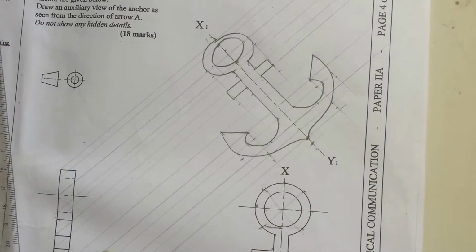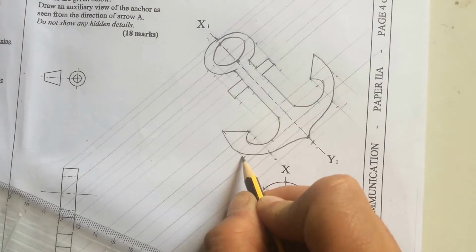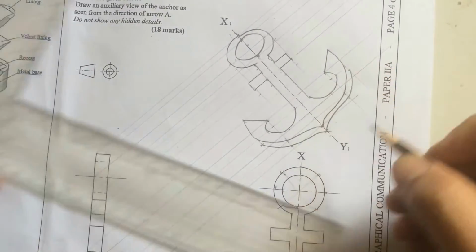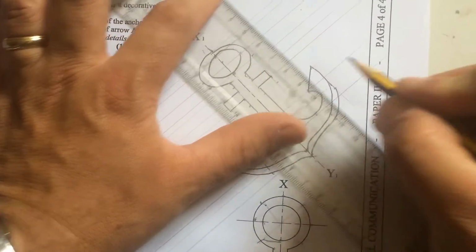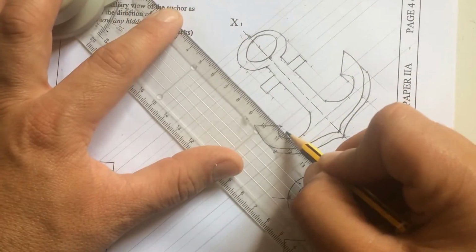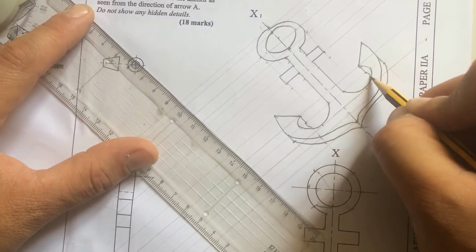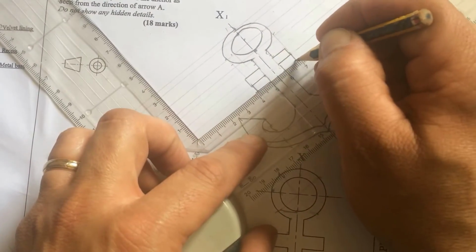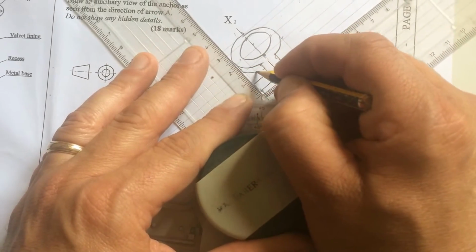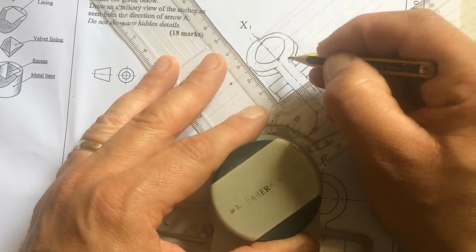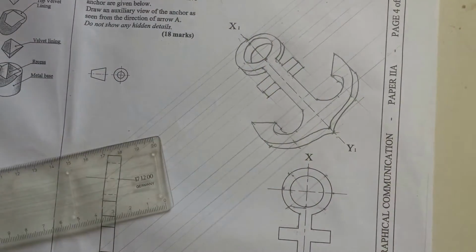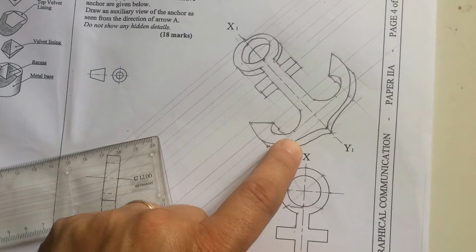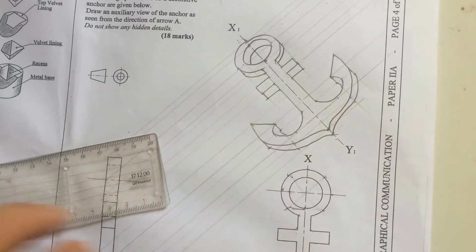And what I get is the same shape, but shifted downwards. That gives you the depth and gives you a false 3D. So that's the auxiliary view. I've taken one distance here and then repeated it at the same angle, not downwards, the same angle as the XY line, to give it a 3D shape.